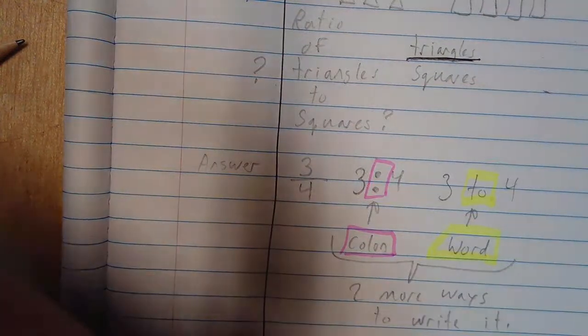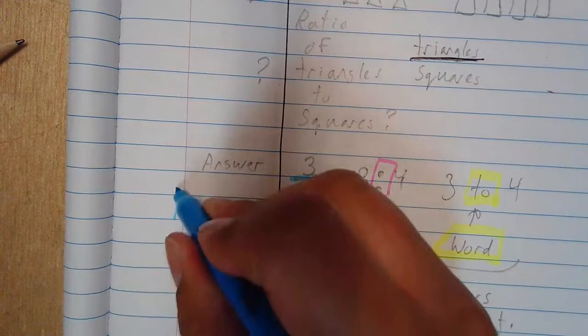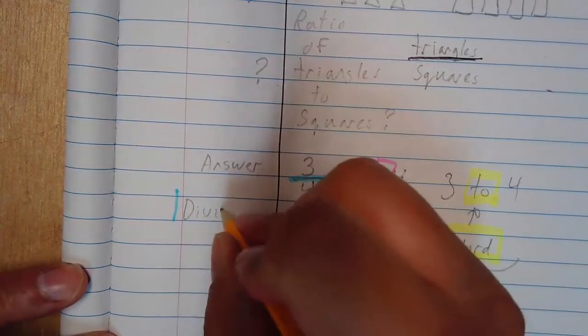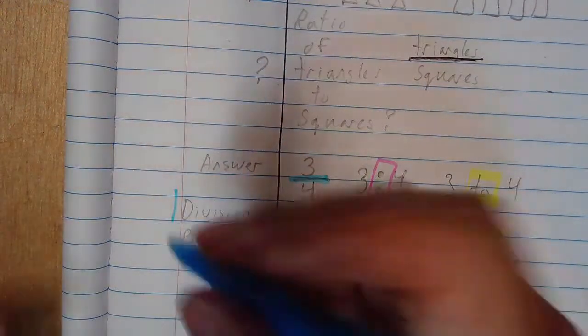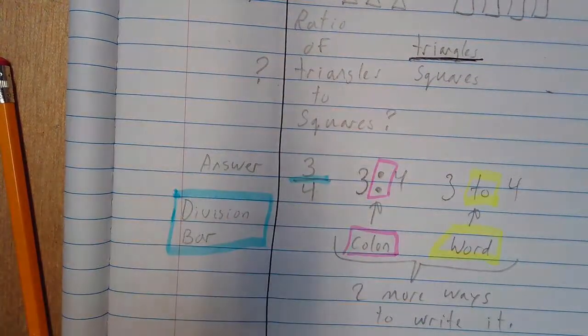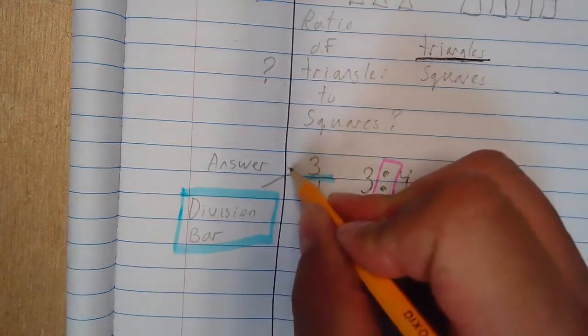And don't forget that this is a division bar. Also called a fraction bar, either way. Fraction bar, division bar. Okay. Let me just draw a little arrow. Okay.